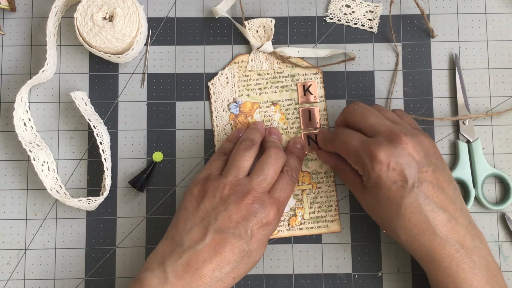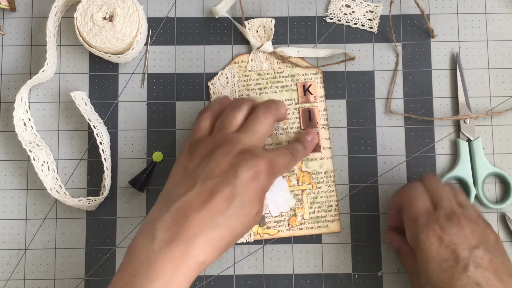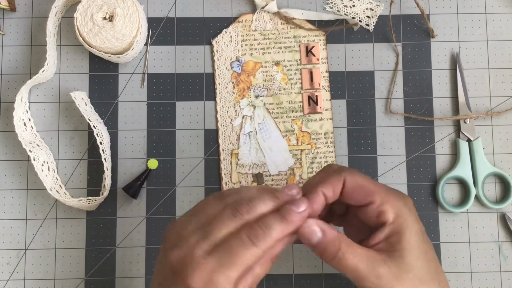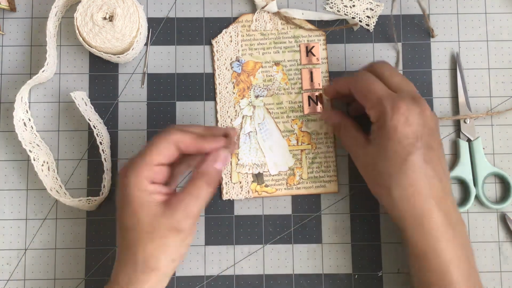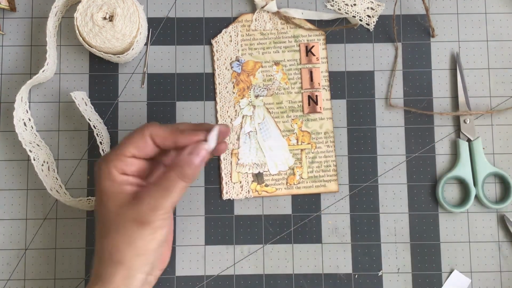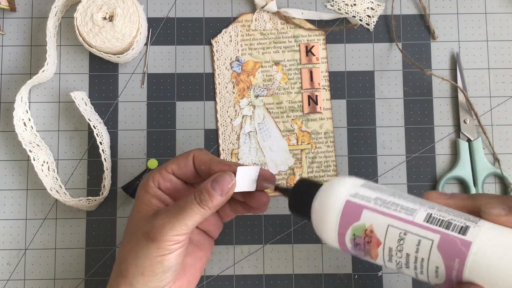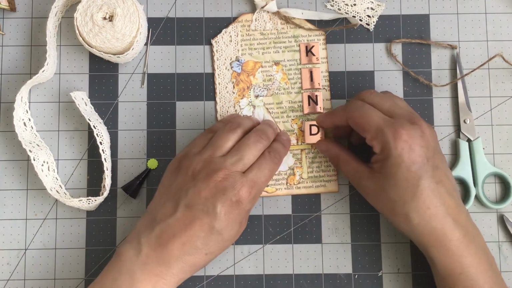I think I should have brought the K up a little bit further. I think I'm going to go over a little bit on the kitten, but that's okay. She's showing kindness to the little kitties.